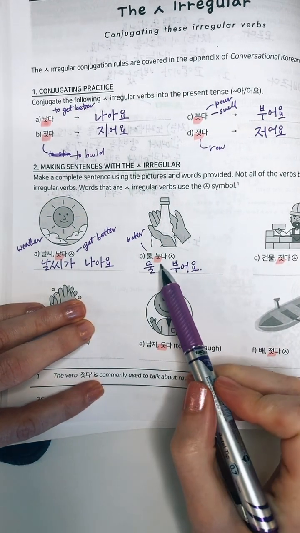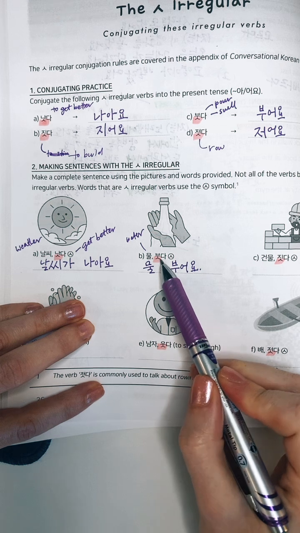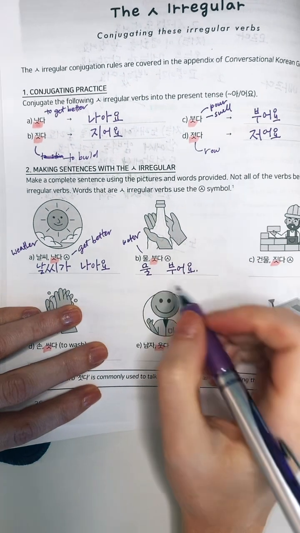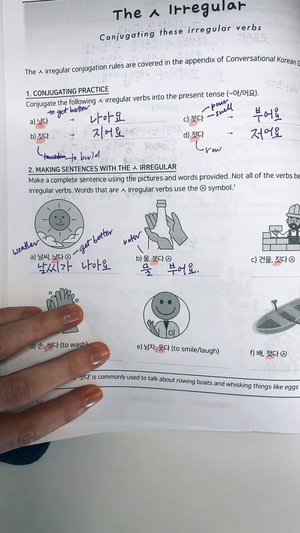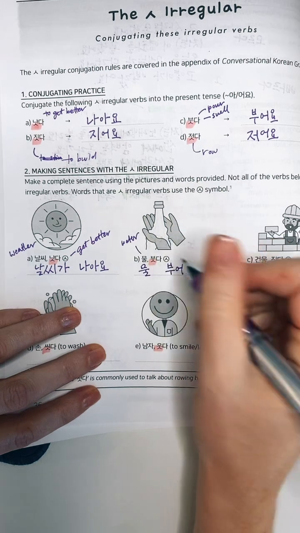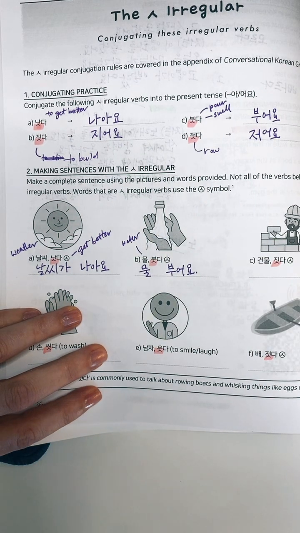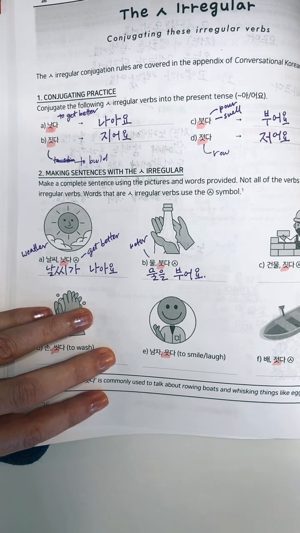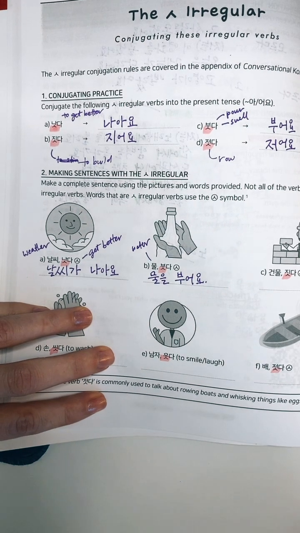Now, which particle you use here is actually a little tricky because it could be either depending on the subject, I guess. But we're going to assume that you're doing the action of pouring the water. So that is an action, right? The water is being poured, which uses the object particle. 물을 부어요.